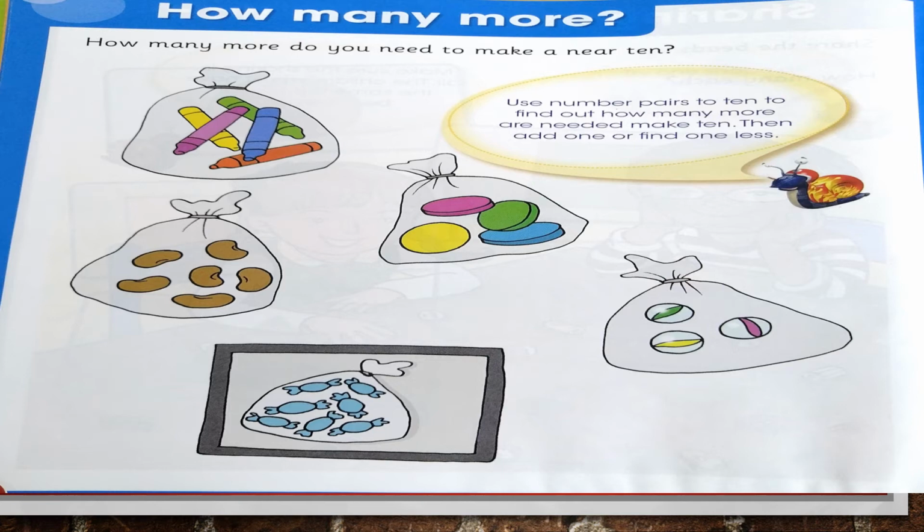So now let's look here. Let's start with the first bag. Let's count. 1, 2, 3, 4, 5. So we have here 5 crayons in the bag. So what do you think we need to add to get to 10? I think we need to add 5. So 5 plus 5 gives us what? 5 plus 5 gives us 10.